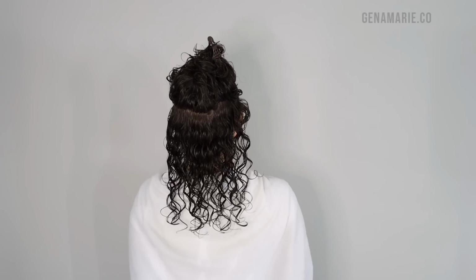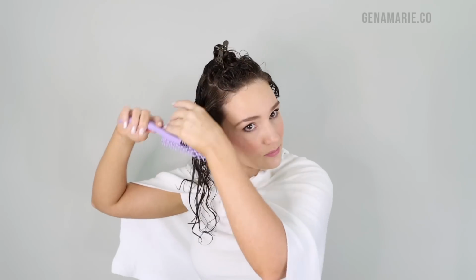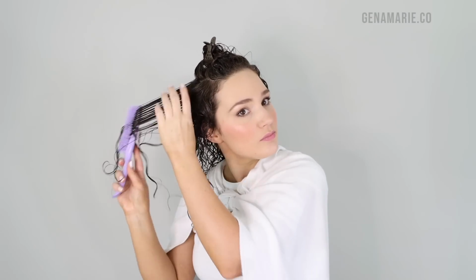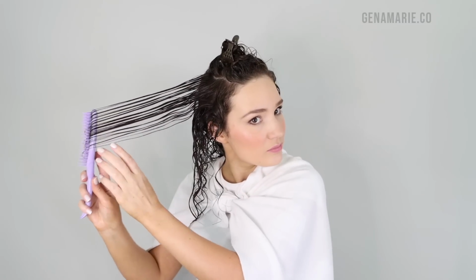It's about a medium hold. I get a cast, but it does release fully, and I'll show you my day 3 results too towards the end of the video. So because this is very moisturizing, it can be used on its own as a one and done styler, and it's protein free, so it's not going to make your low porosity hair feel even more brittle. It's actually very softening.